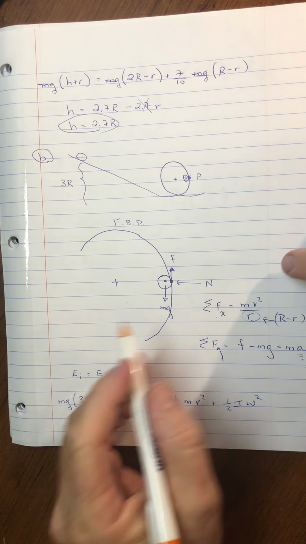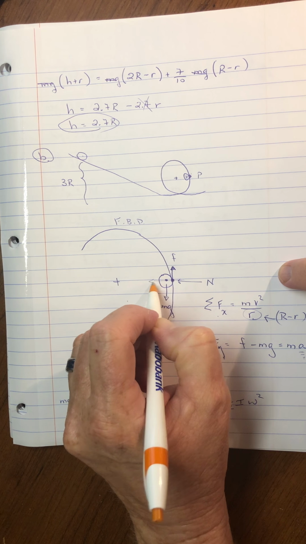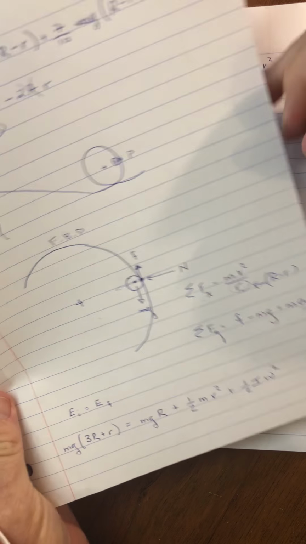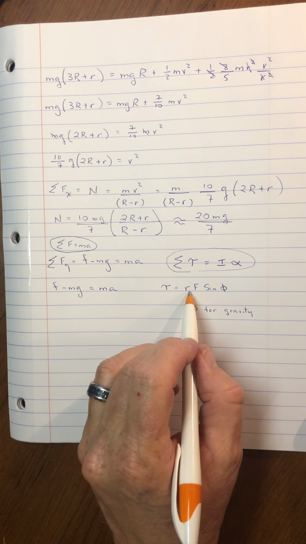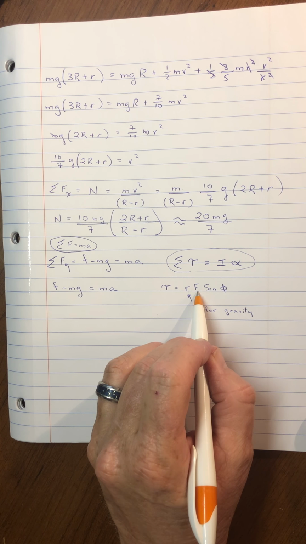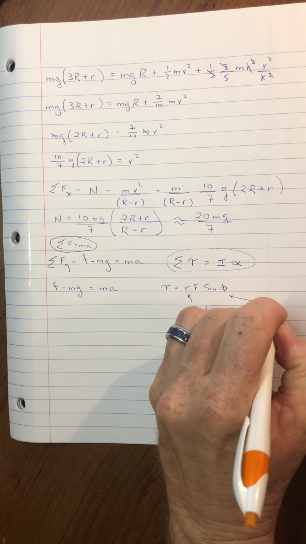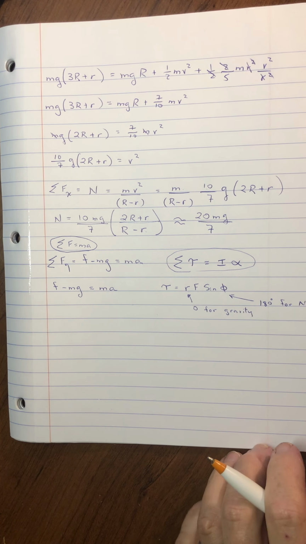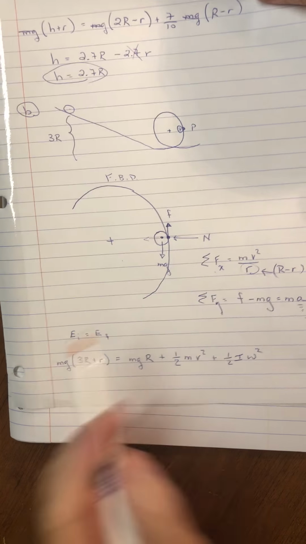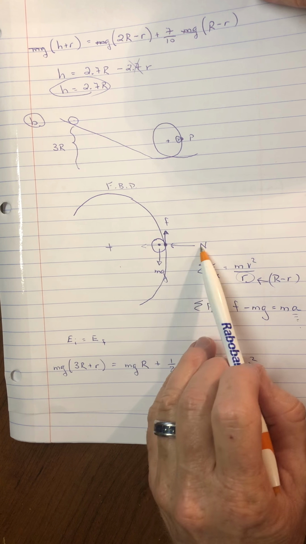And then likewise, the normal force is pushing straight through the center of it. And so in that case, I would say the R is the radius of the ball, and the force is the normal force, but then I would have an angle of 180 degrees for the normal force. So I would get no torque from these two.